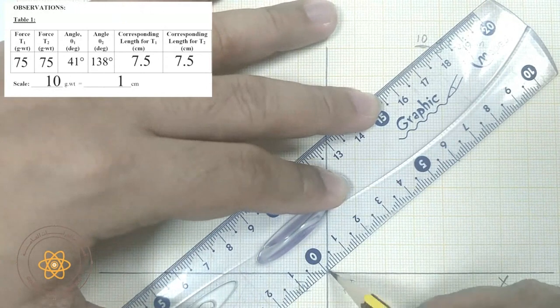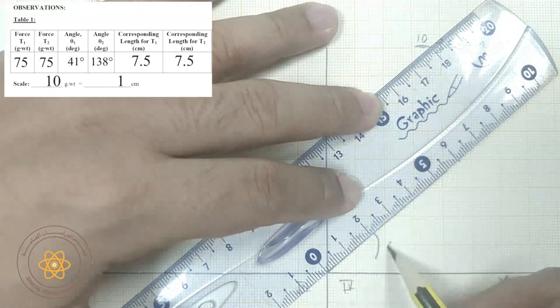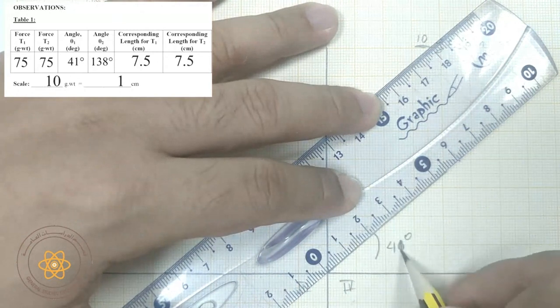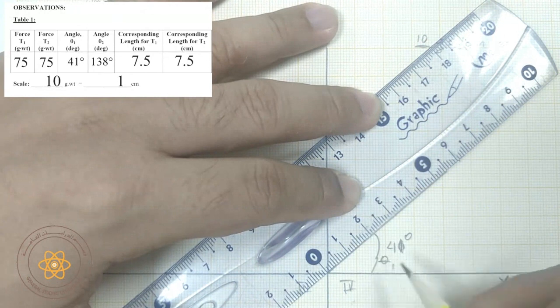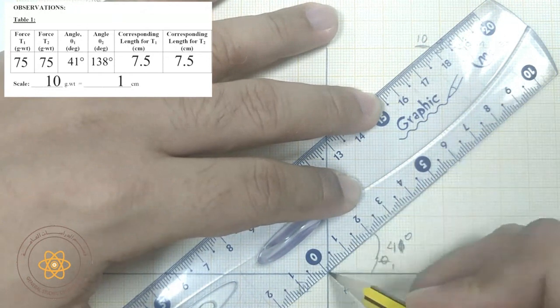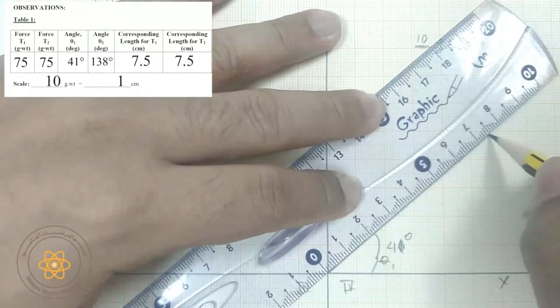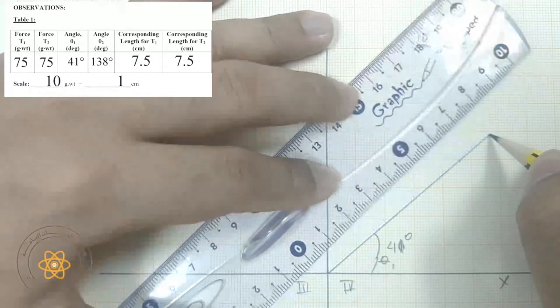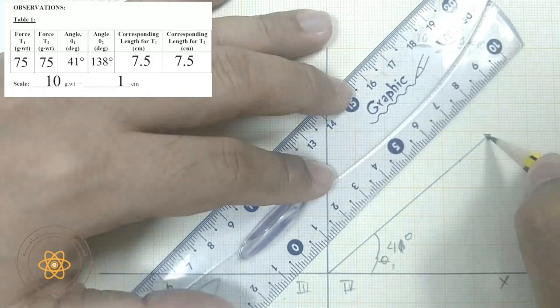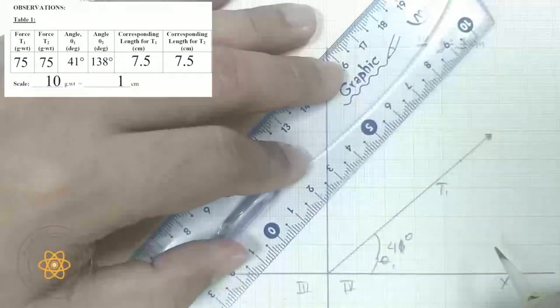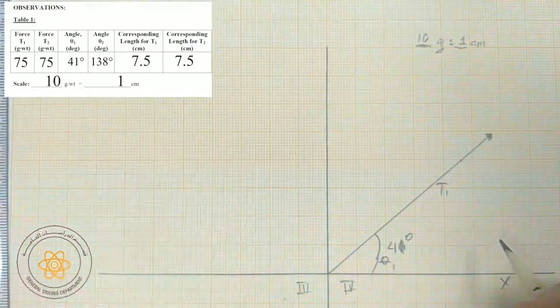T1 makes an angle that is 41 degrees. That's your theta 1. And how long should it be? 7.5 centimeters. So up to this point here. At the end of the line, put an arrow so that you have the direction of T1, and then label the graph T1.